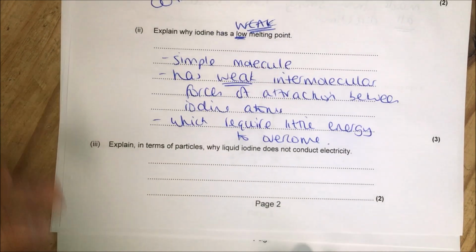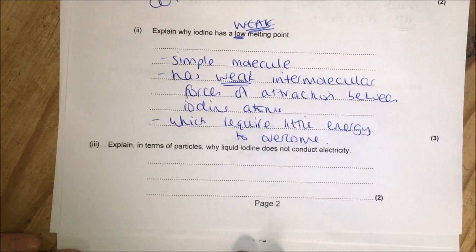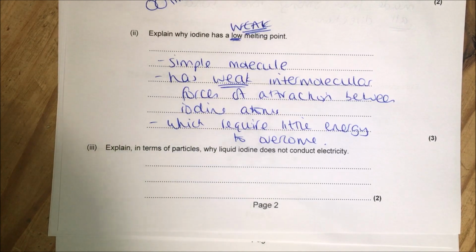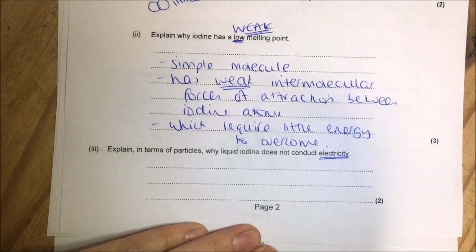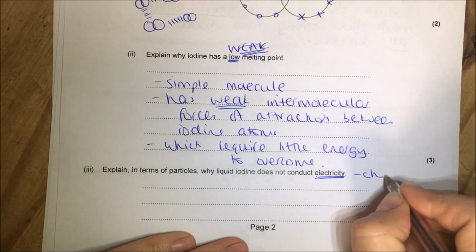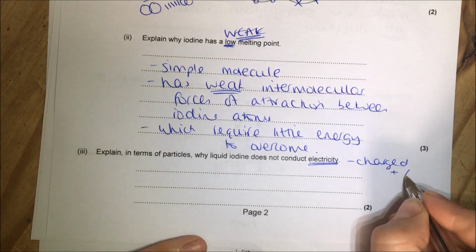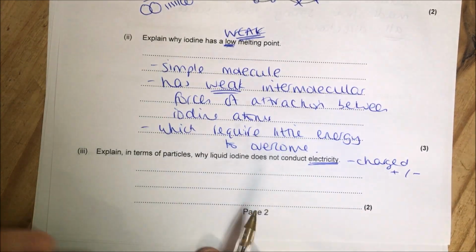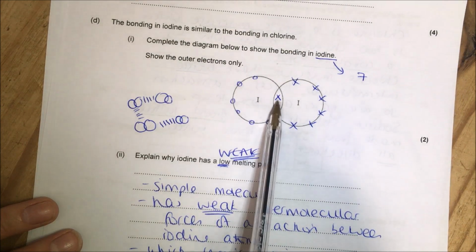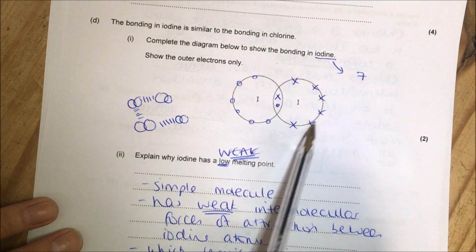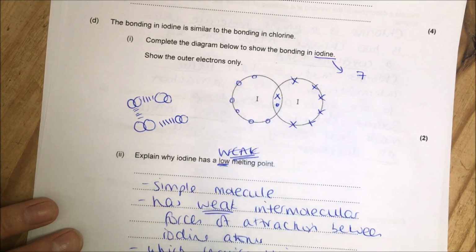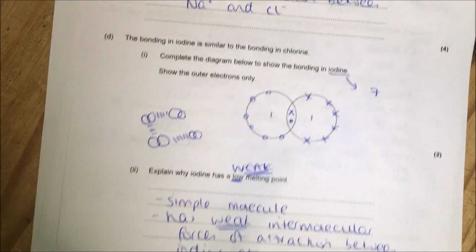Explain in terms of particles why liquid iodine does not conduct electricity. Well, in a covalent bond, there are no free electrons. To conduct electricity, I need something to be charged. So I need a positive or a negative. And with this one, if we look back at iodine, all of the electrons are in the shell and involved in the bond. I don't have any spare electrons.